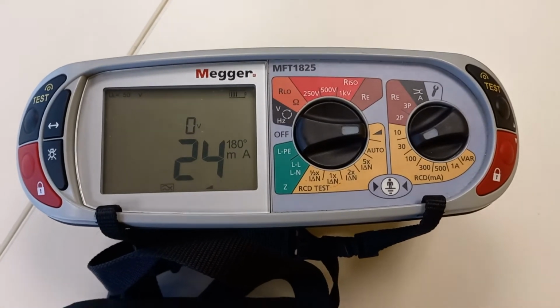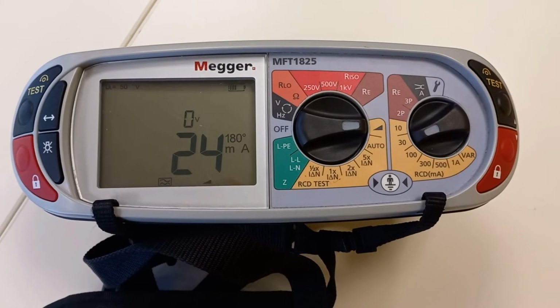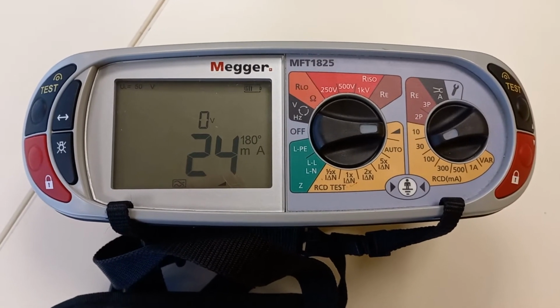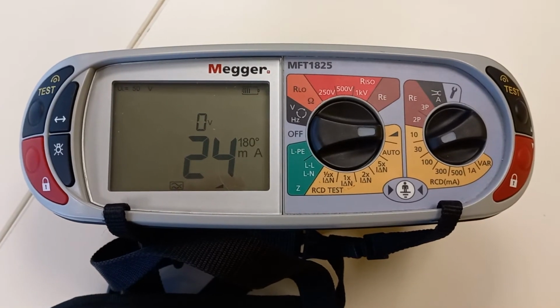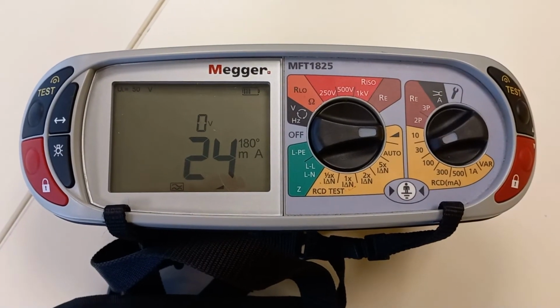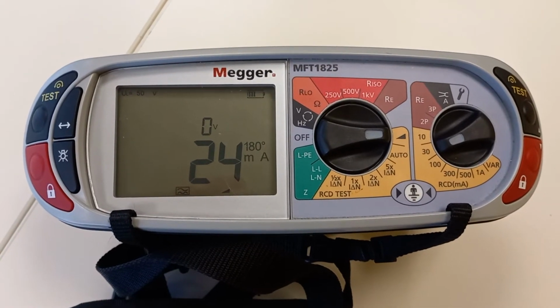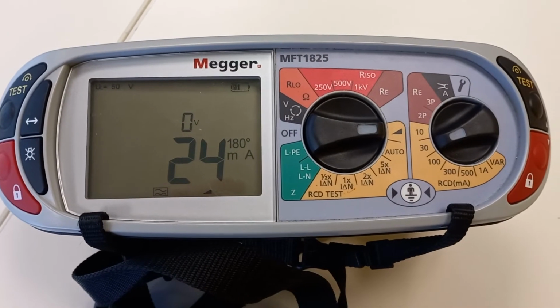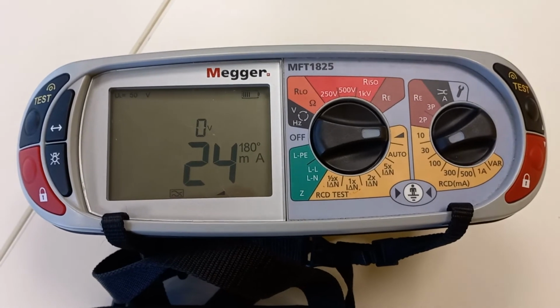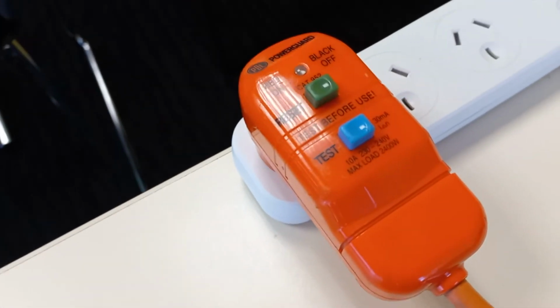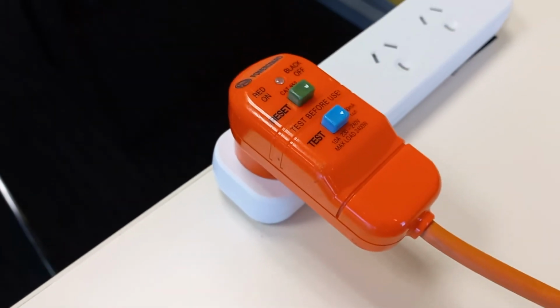So 24 milliamps is pretty fair. It's a 30 milliamp rated leakage current RCD. It's well over the nuisance tripping value of 15 and not too far off the 30 milliamp of its actual rated leakage current. I think 24 milliamps is pretty fair for this device, and I would give it a tick of compliance. That this portable RCD here is perfectly good for use.